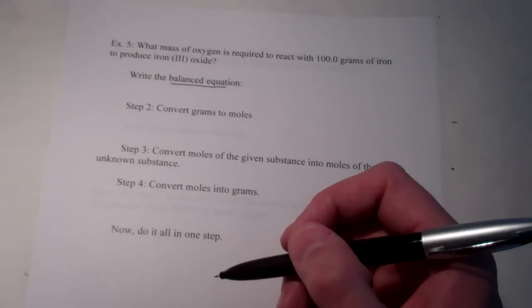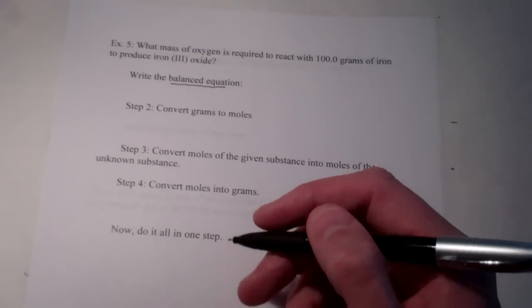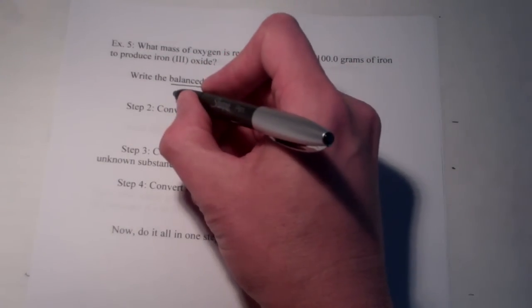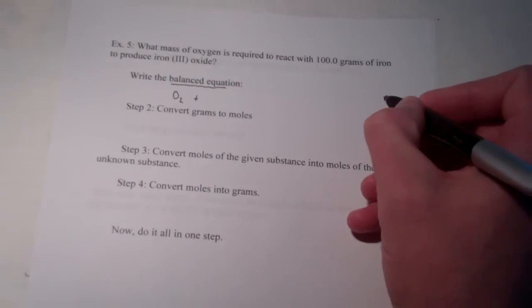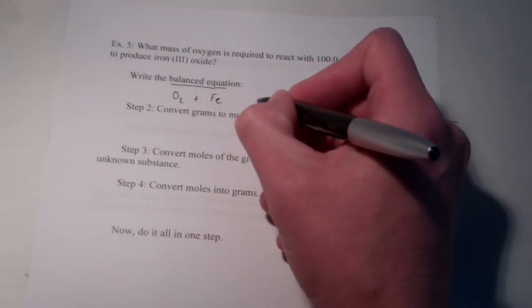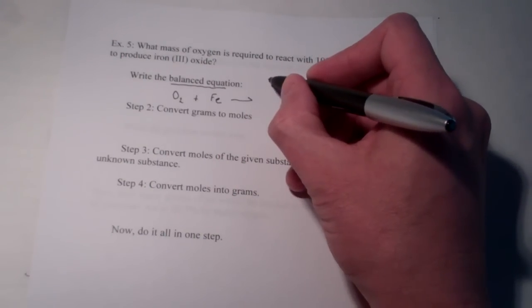What mass of oxygen is required to react with 100.0 grams of iron to produce iron 3 oxide? So let's write the equation. We have oxygen. Elemental oxygen is O2. And we're reacting it with iron. Iron elemental is Fe. And that's going to react to form iron 3 oxide.